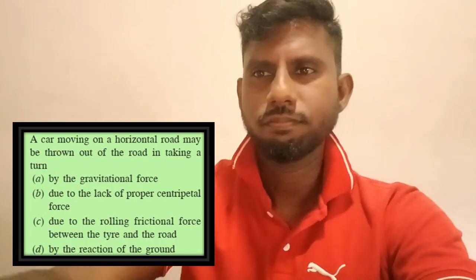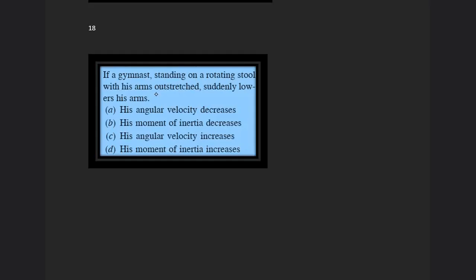Okay. Question number 18. If a gymnast standing on a rotating stool with his arms outstretched suddenly lowers his arms, you must have done this experiment in school. His angular velocity decreases, his moment of inertia decreases, his angular velocity increases, his moment of inertia increases. So when he lowers his arms, his moment of inertia will decrease.